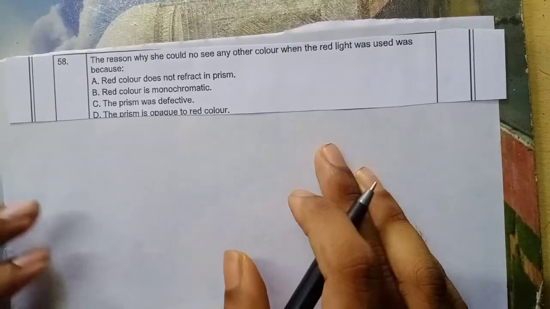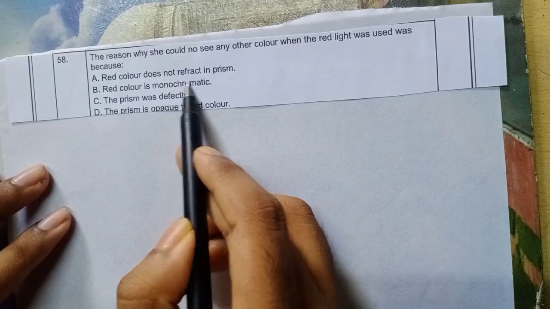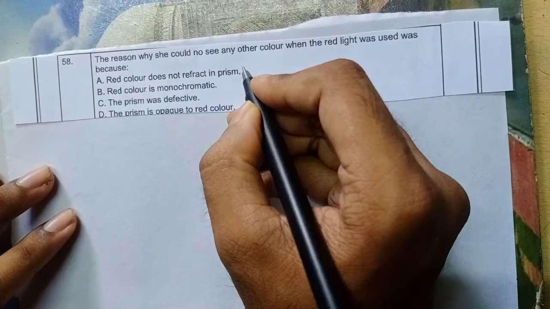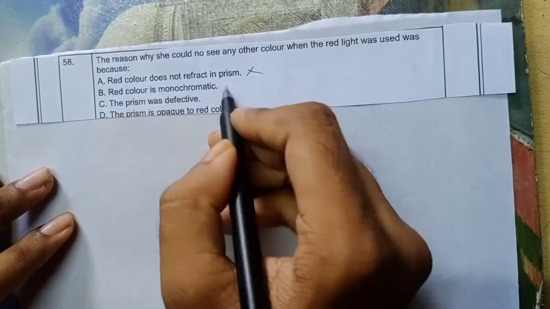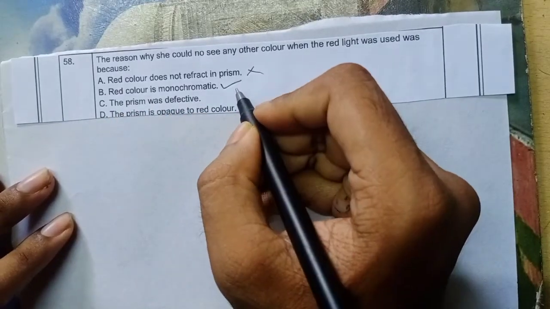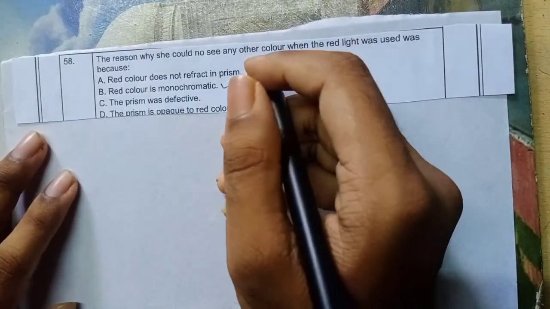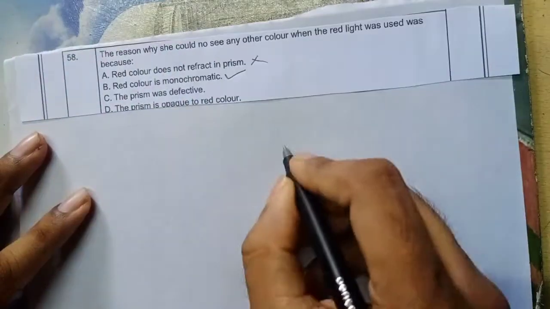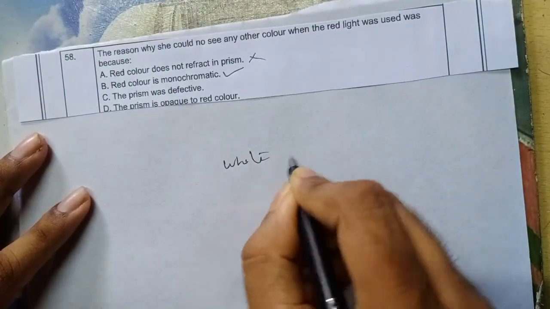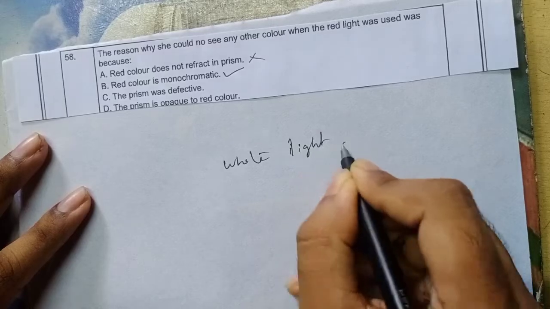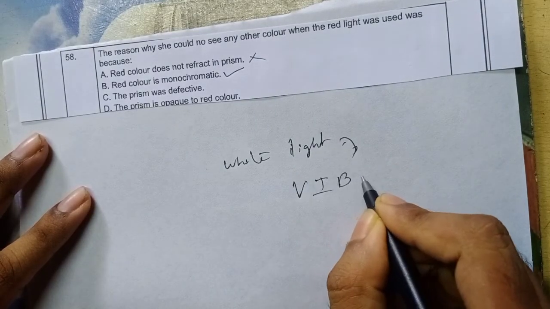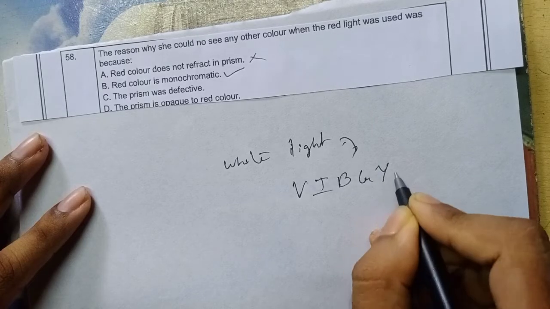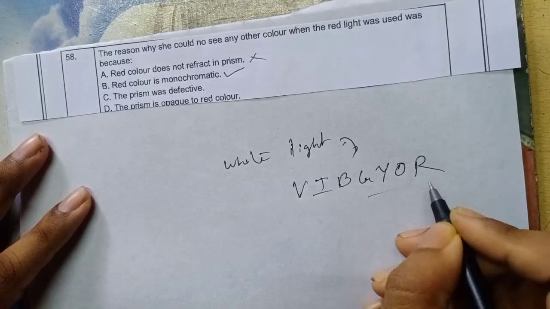Moving on to next question, we have the reason why she could not see other color when red light was used: because red color does not refract in prism. So this is not possible. Red color is monochromatic. This is possible because white light is composed of 7 colors, which include violet, indigo, blue, green, yellow, orange, red.